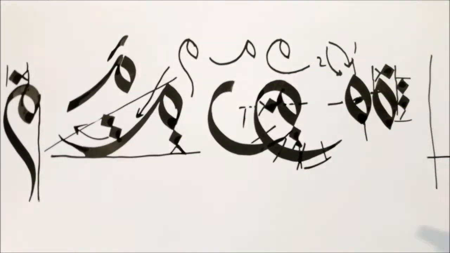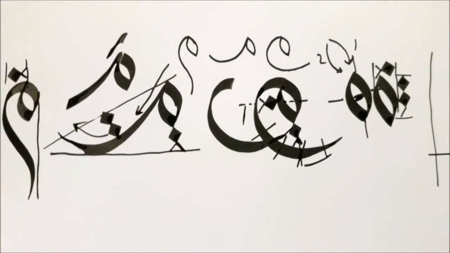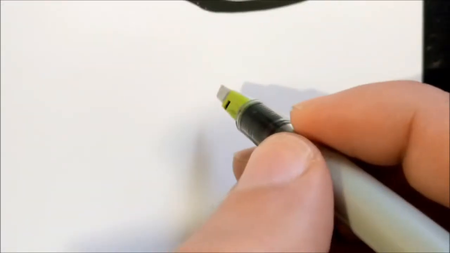Now which one of these you would choose depends on the script you are writing and the space that you have. Now when we connect the Meem, it's an easy letter to connect, so at the beginning of a word, it will be just normal writing.